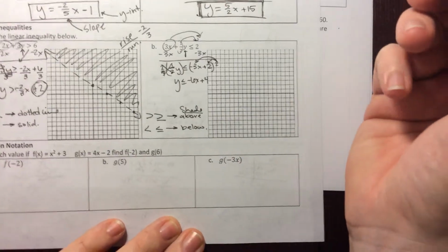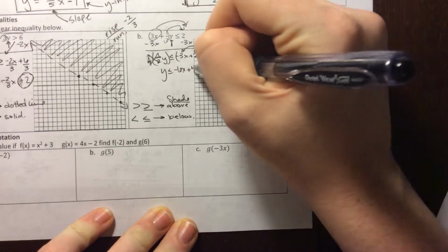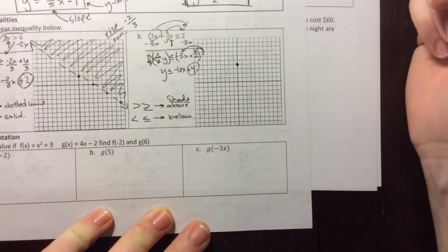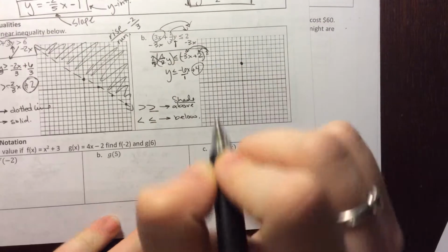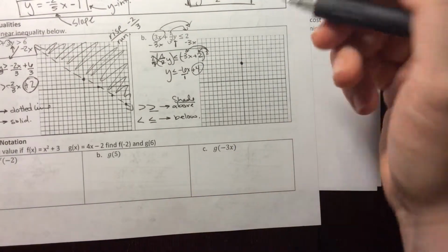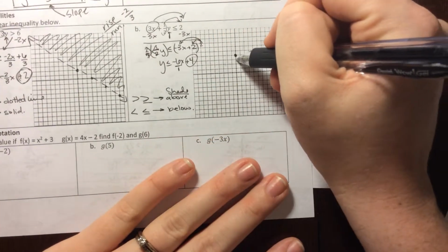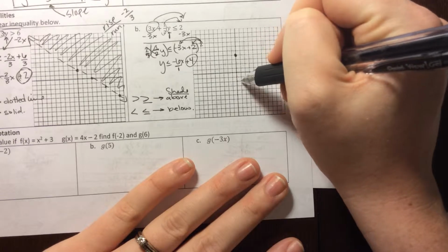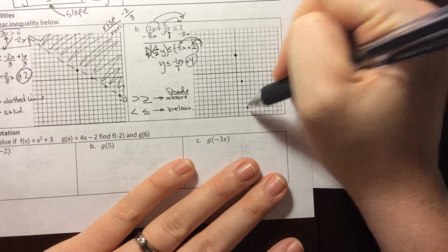So we're going to graph this one. We're going to go up to 4. 1, 2, 3, 4. That's your y-intercept, so you go up to 4. Then our slope is this negative 6. If it's a whole number, you can always put it over 1, so negative 6 over 1. That means we're going down 6 and to the right 1. Down 1, 2, 3, 4, 5, 6 and to the right 1.